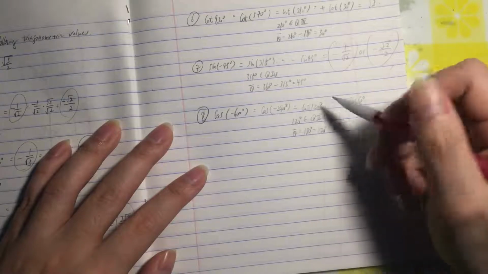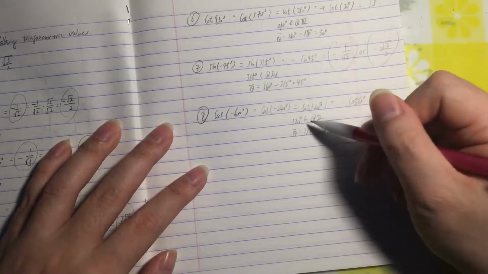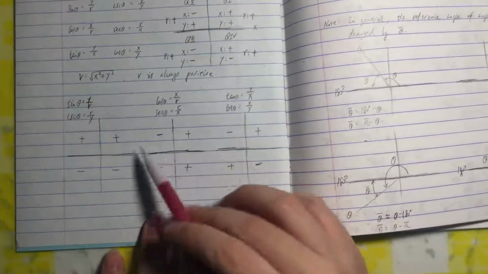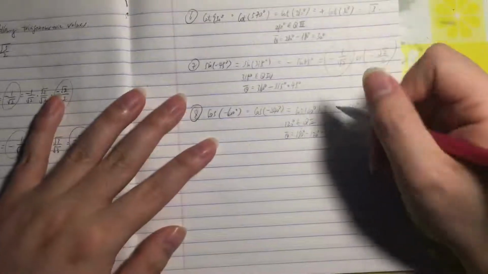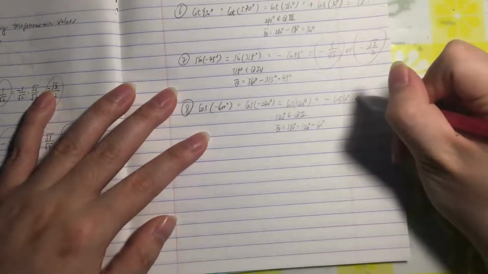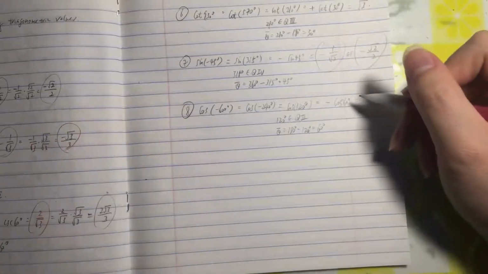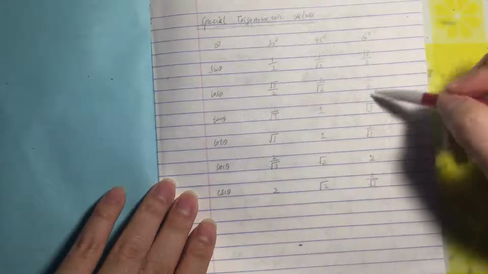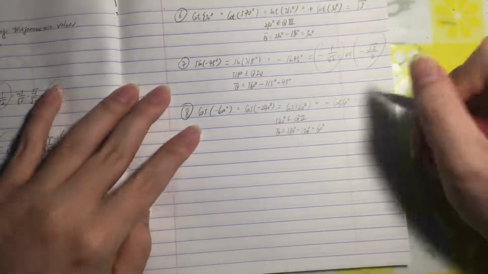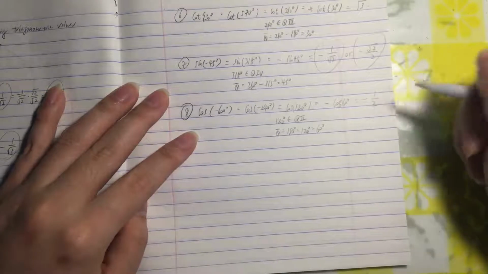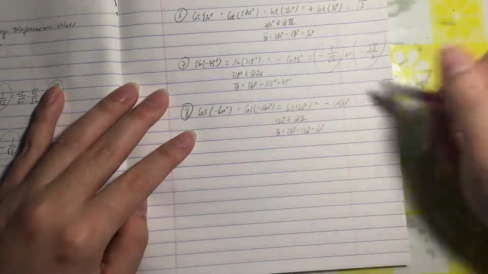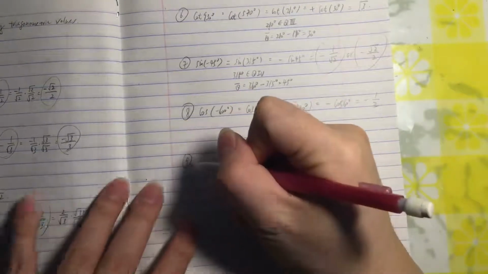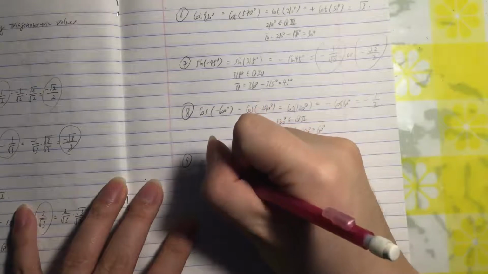And we know that the 120 degree angle lies in quadrant 2. Cosine function in quadrant 2 is negative. So I get negative cosine of 60. Cosine of 60, that's a special trigonometric value. Cosine 60 is half. So cosine of negative 600 degrees is negative half. Next, what about tangent of negative 930?